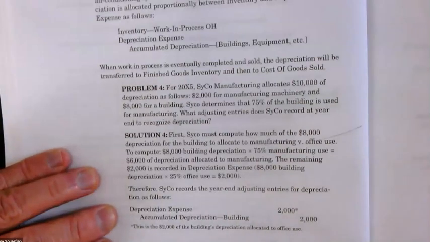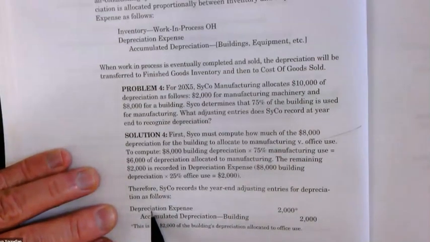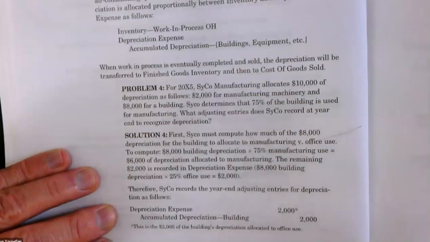To journalize that, you record for the office area, general administrative expense, the operating expense area that I was showing in the income statement: depreciation expense $2,000 debit, accumulated depreciation credit. This is for office use.